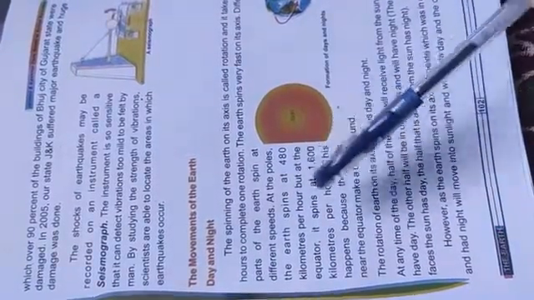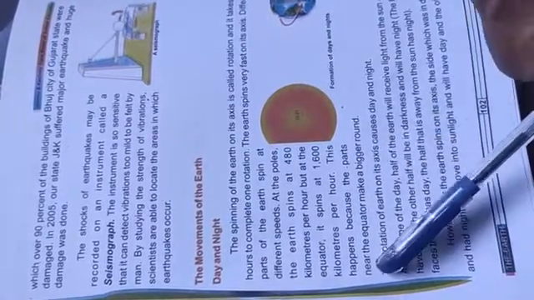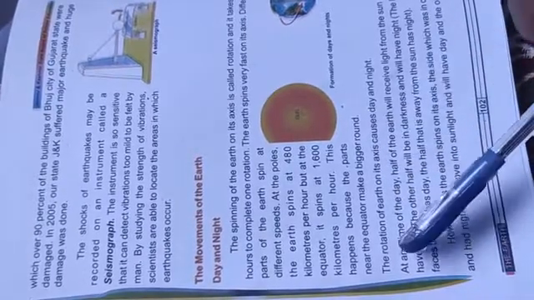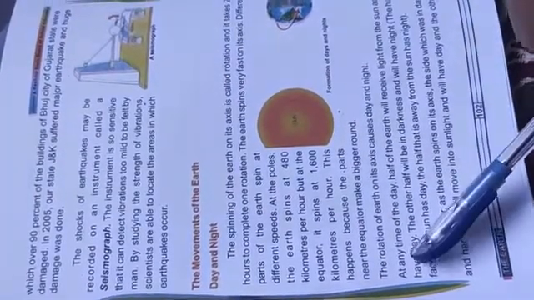At the poles, the earth spins at 480 kilometers per hour, but at the equator, it spins at 1600 kilometers per hour. This happens because the parts near the equator make a bigger round. The rotation of Earth on its axis causes day and night.